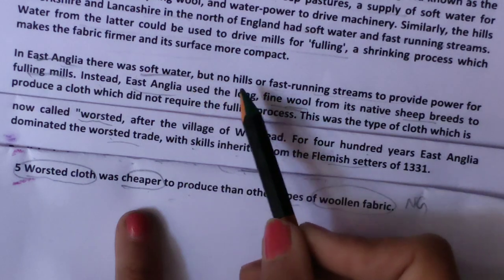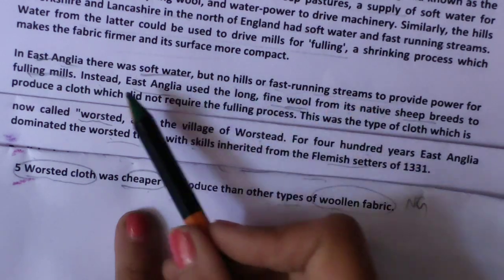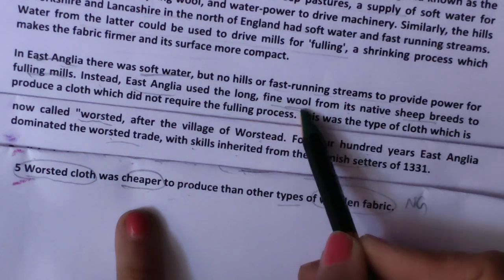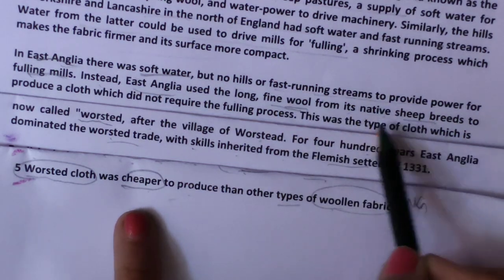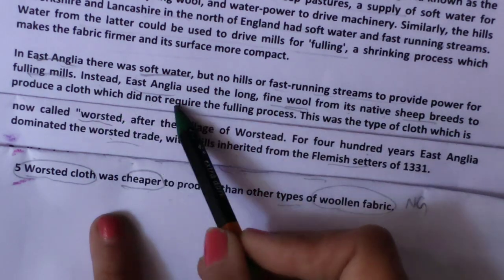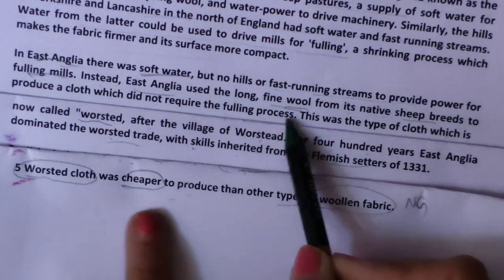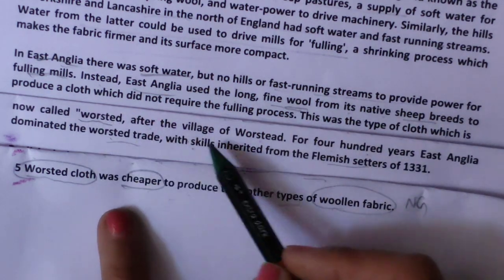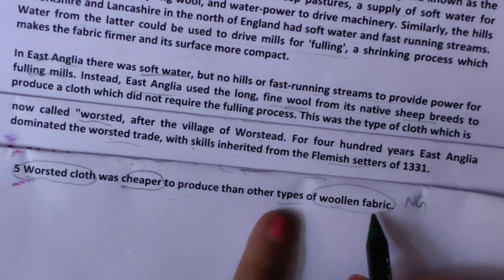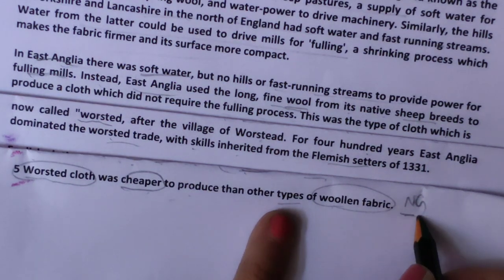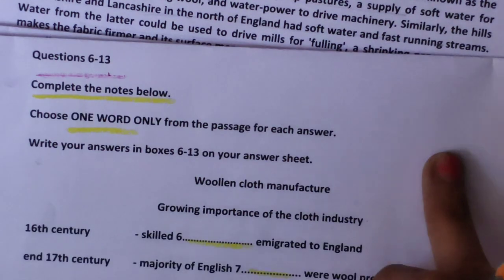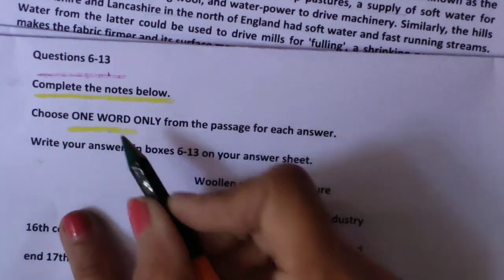In East Anglia, there was soft water but no hills, fast running streams to provide power for this. Instead, East Anglia used the long fine wool from its native sheep breeds to produce a cloth which did not require the fulling process. Okay, this was the type of cloth which is now called worsted after the village, but here no comparison with woolen fabric, so that's why we have written not given. Let's move to fill in the blanks. Now this is fill in the blanks, complete the notes, one word.